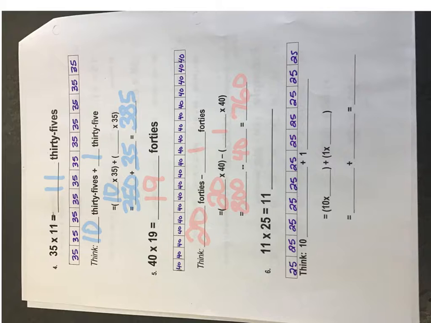In the third example, we see 11 times 25, which is the same as 11 25s. In our tape diagram, we see 11 25s. Again, 11 is not necessarily always easy to multiply by, so we would think, okay, a number that's close to 11 that is easy to multiply by is 10. So we break it down and we say 11 25s is the same as 10 25s plus 1 25.